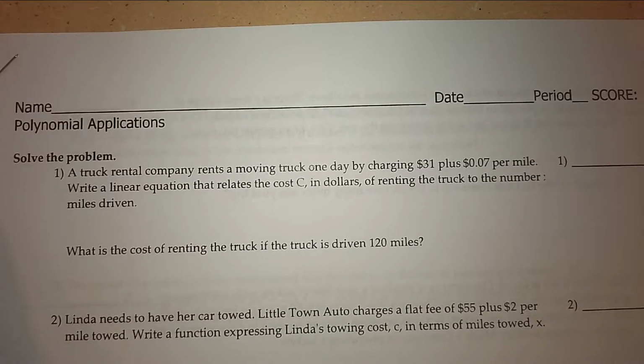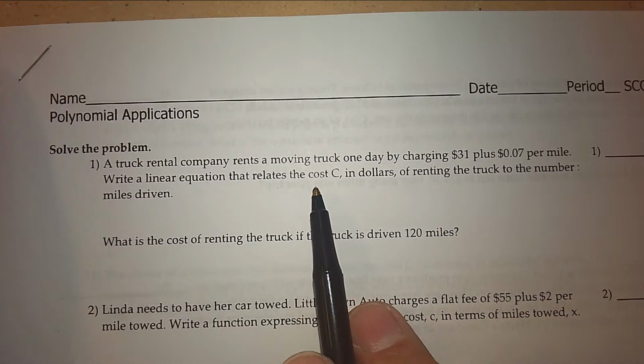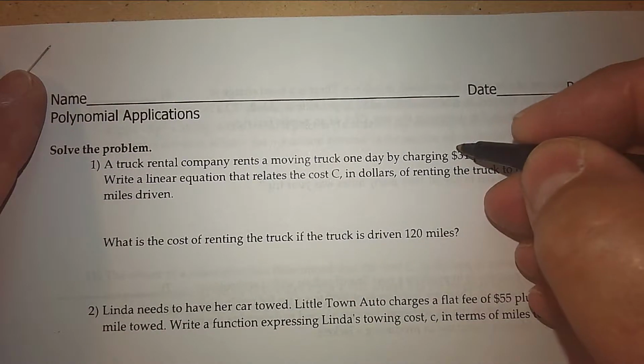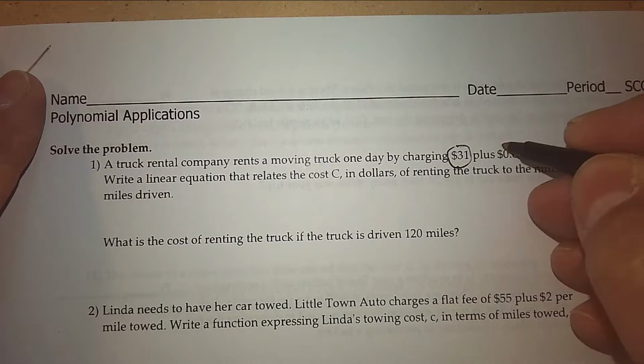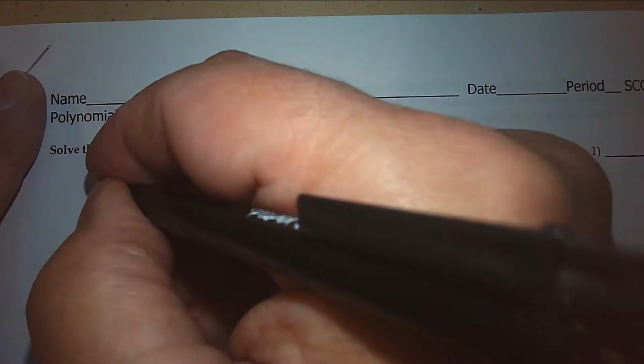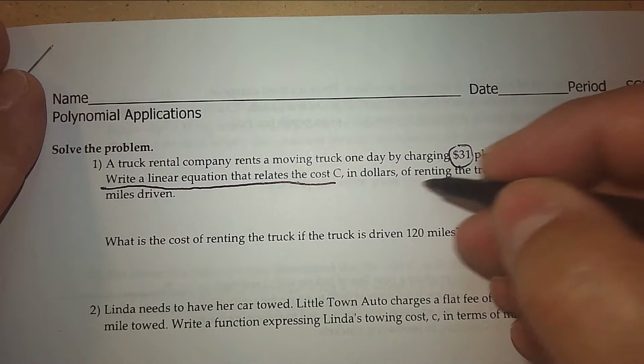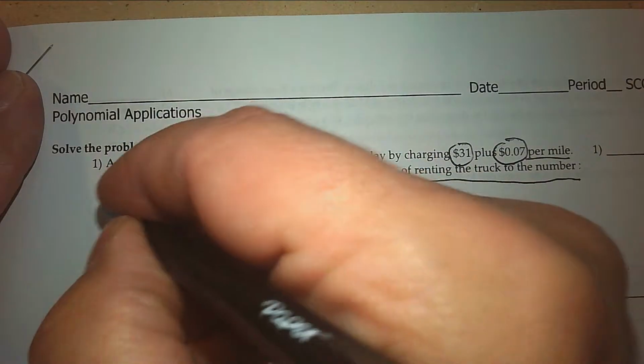All right, so a truck rental company rents a moving truck for one day, and what is it charging? $31 plus 7 cents per mile. It says write a linear equation that relates the cost, C in dollars, of renting the truck to the number of miles driven.